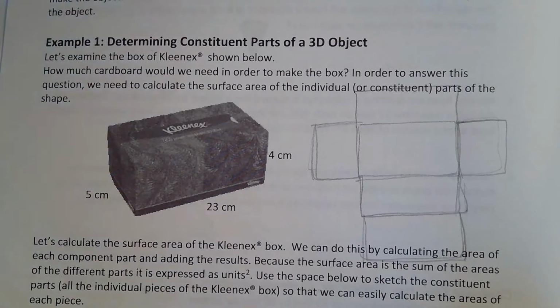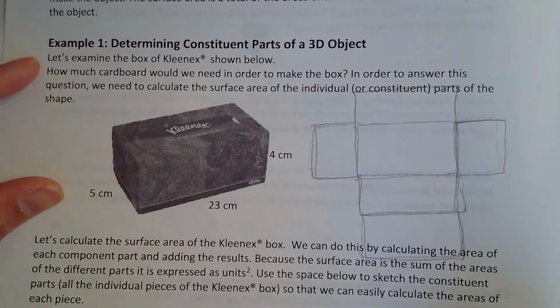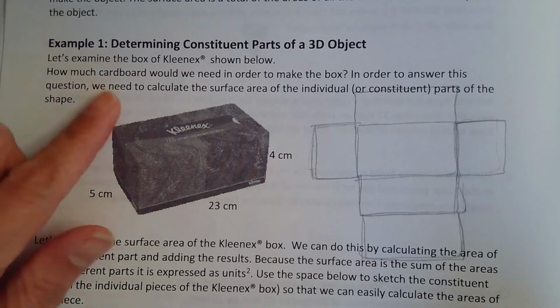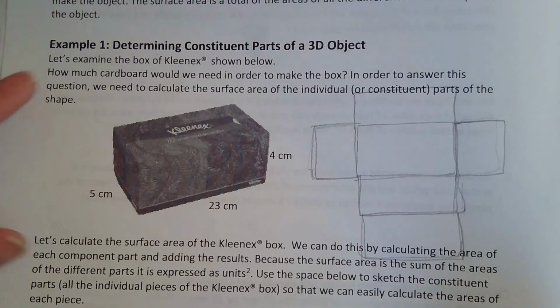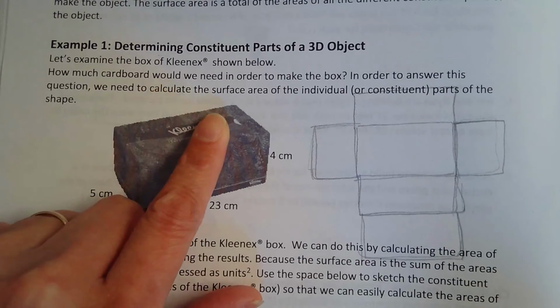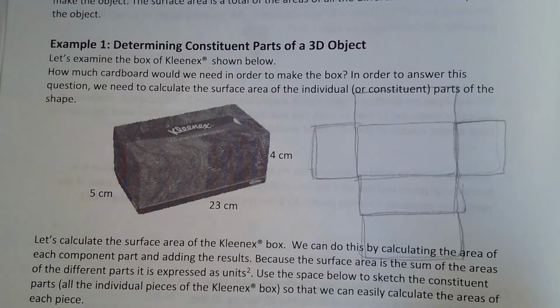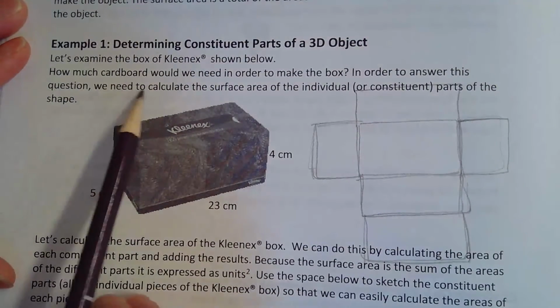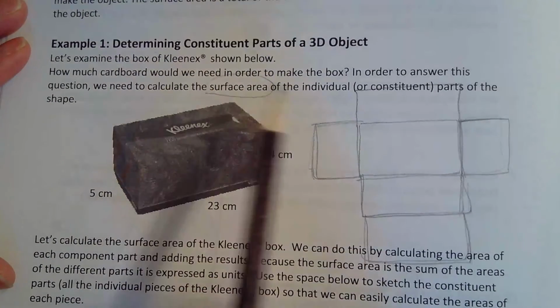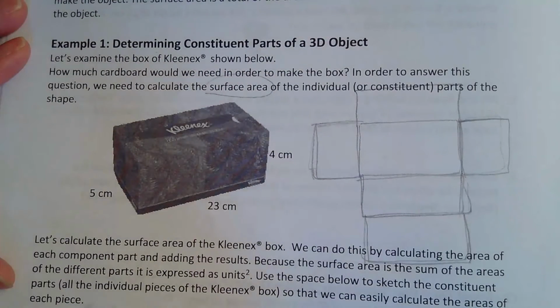So when we open it up, let's examine the box of Kleenex shown below. How much cardboard would we need in order to make the box? In order to answer this, we need to calculate the surface area of individual parts of the shape.